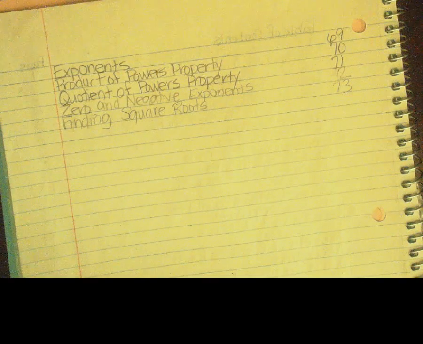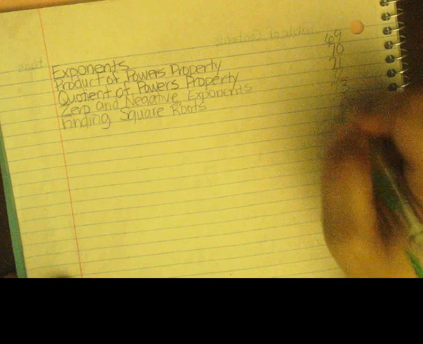Learn about cube roots today. So, let's power out. Let's do this. Let's have some fun. Yes, guys, math is fun. Page 74.